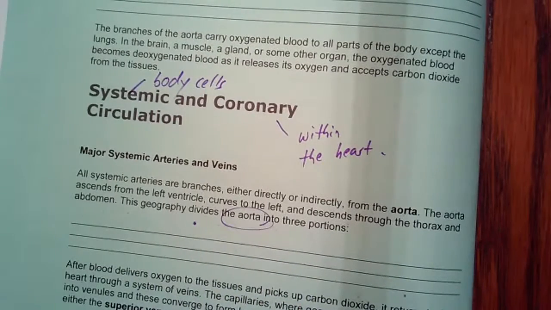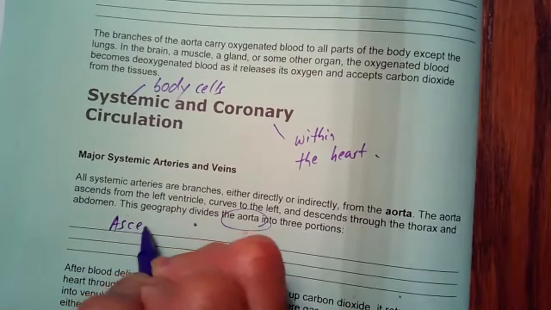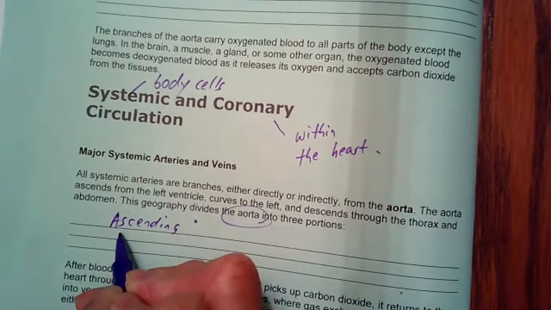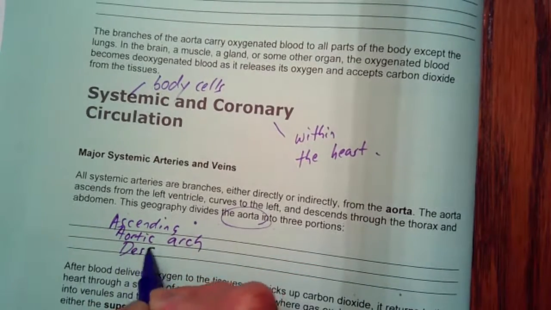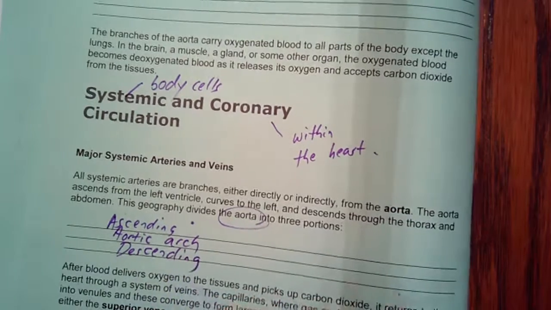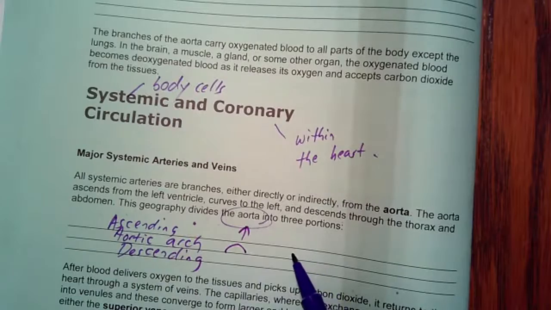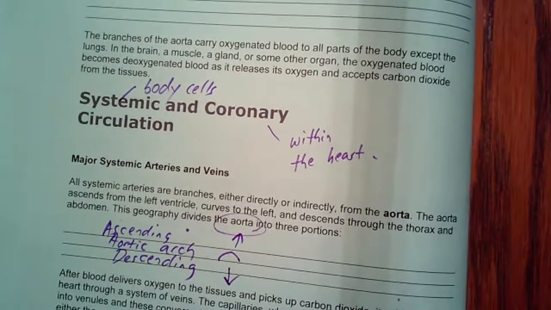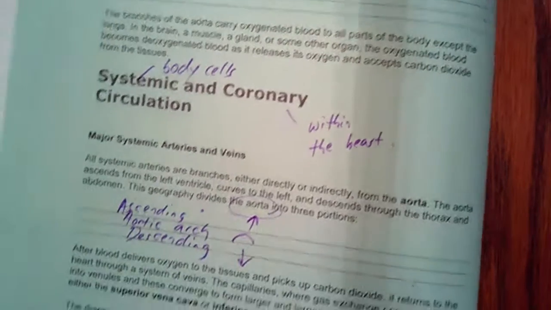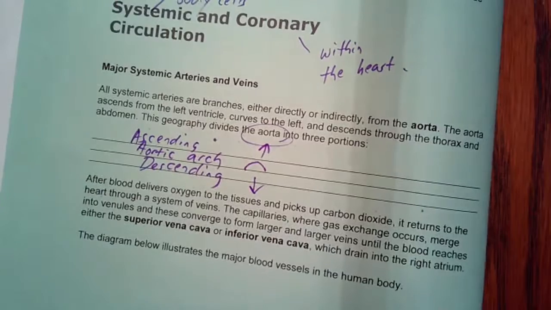So the aorta can be divided into three portions. You have the ascending aorta, the aortic arch, and the descending aorta. So ascending is going up, and the aortic arch is an arch, as the name implies, and the descending aorta is the aorta that carries the blood to the lower portions of the body.